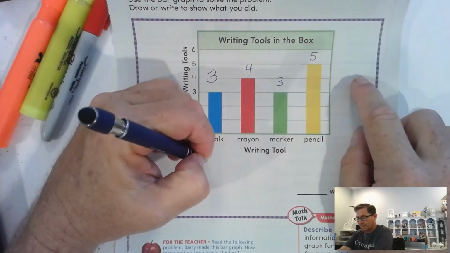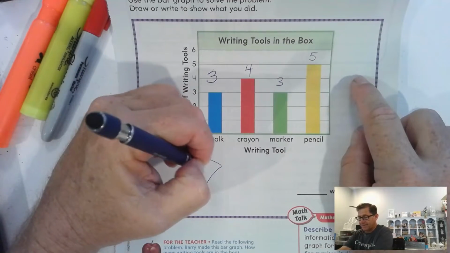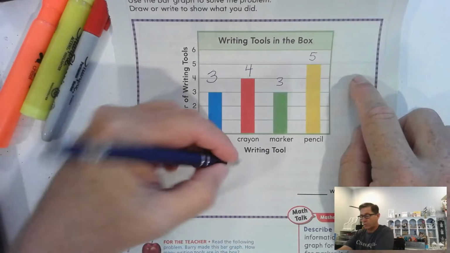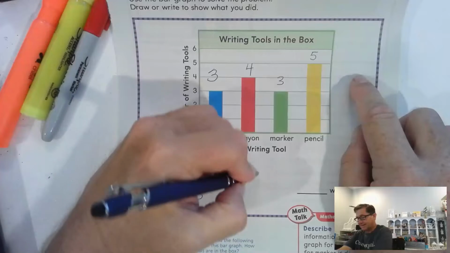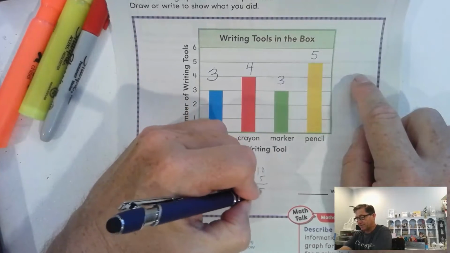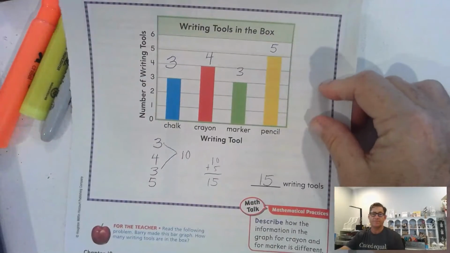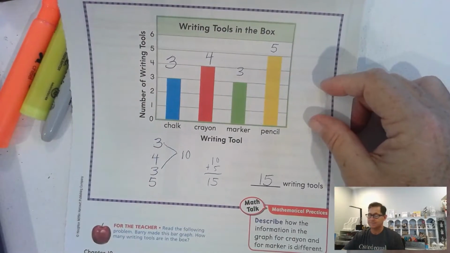Well, I know that if I combine these, 3 plus 3 is 6, 6 plus 4 is 10, and then 10 plus 5 would give us 15. Okay, so is that what you came up with? 15 writing tools are in the box.